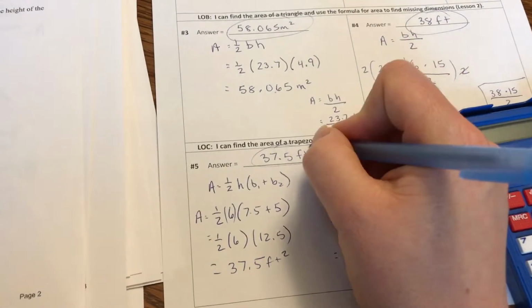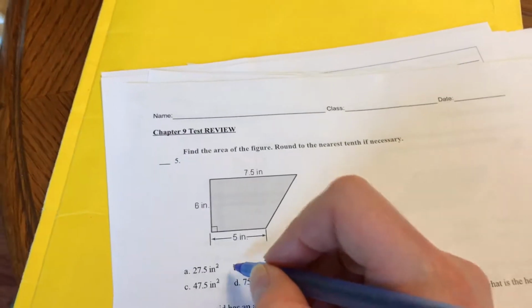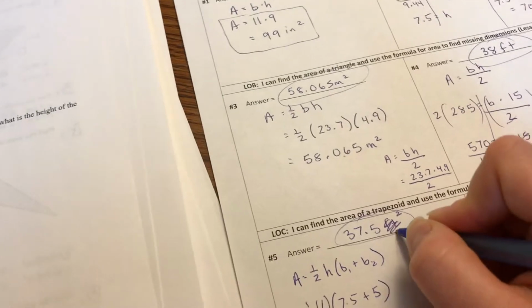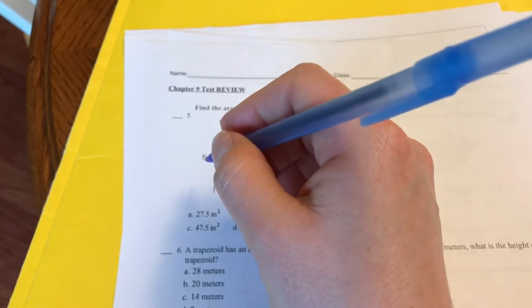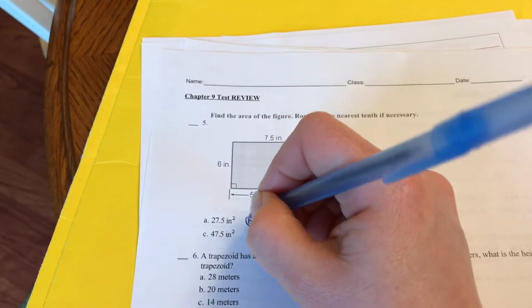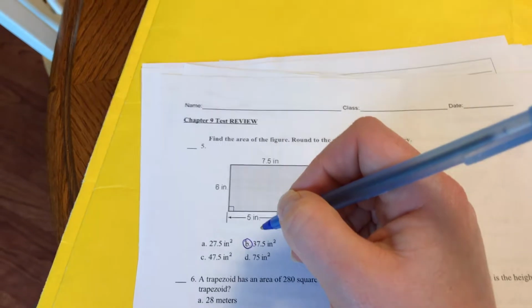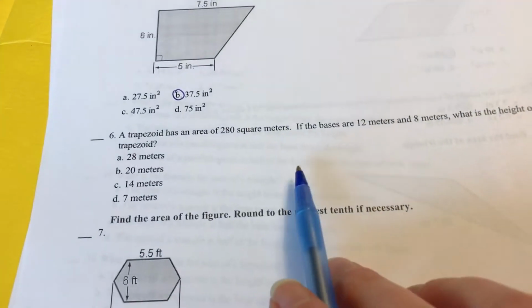Square feet. Sorry. All right, so 37. Oh no, it's inches. Jeez Louise. Inches. I was looking at the wrong one. Okay, 5 is 37.5 inches squared. So that's B. Now, looking at number 6, we have a trapezoid.